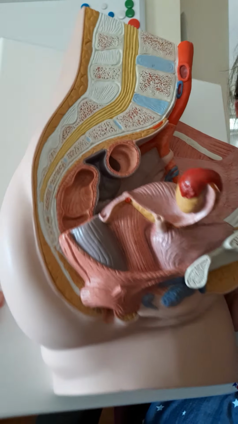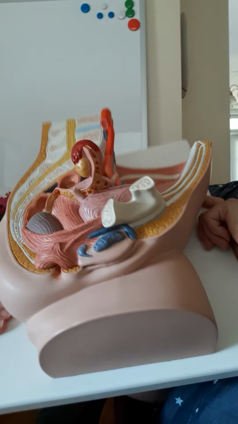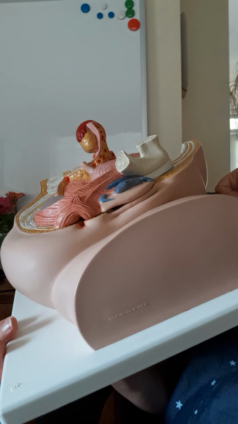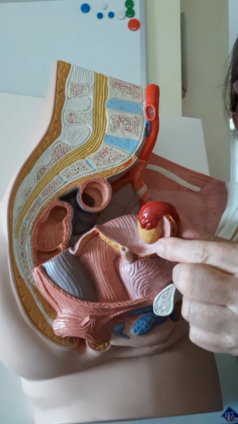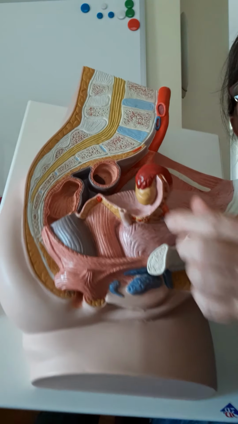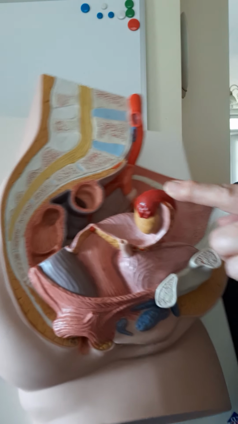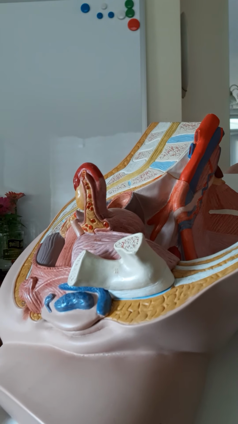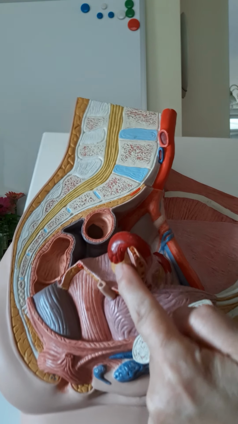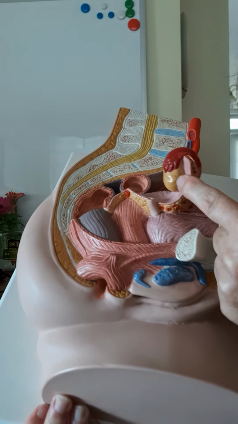Okay, now let's look at the female model. It's a little hard to see. Remember, this is three-dimensional, so this is actually on the right side of the pelvis. Actually, if you were putting this in anatomical position, you would be seeing the left ovary. So this would be the left ovary. So you're seeing the ovary here.